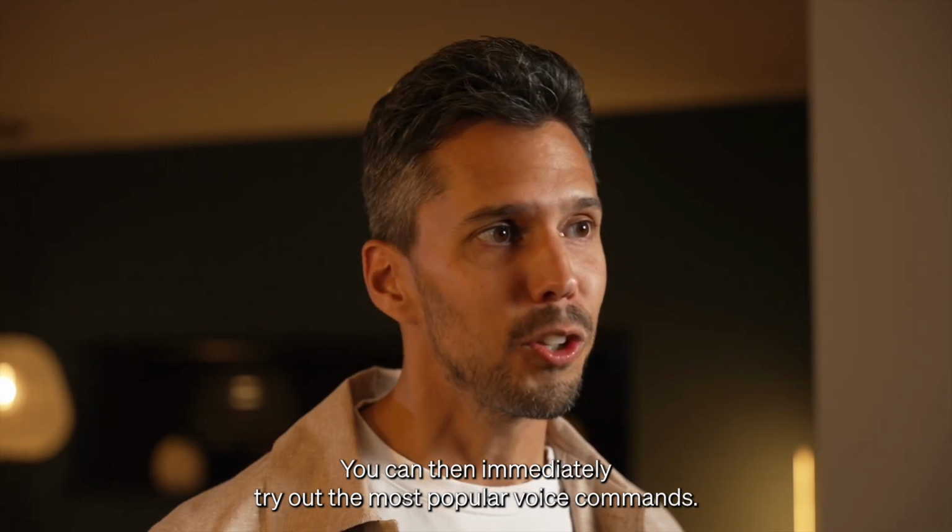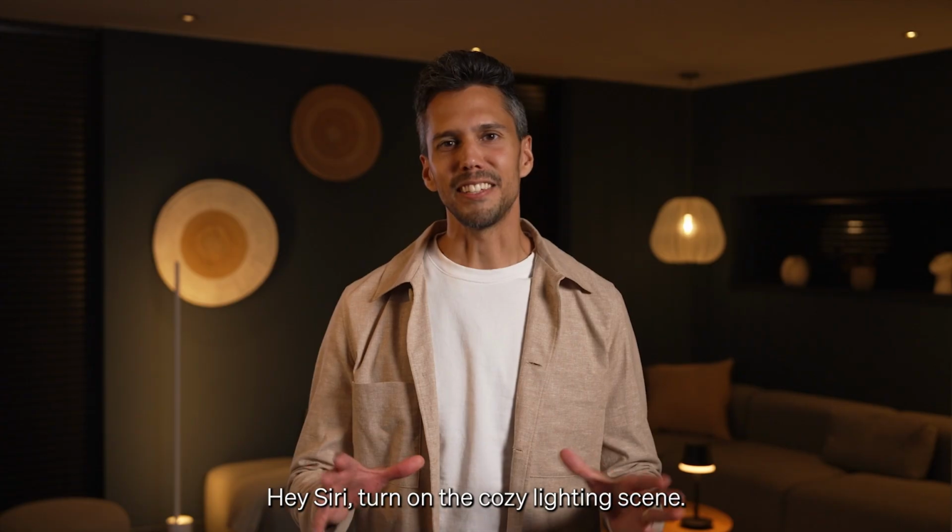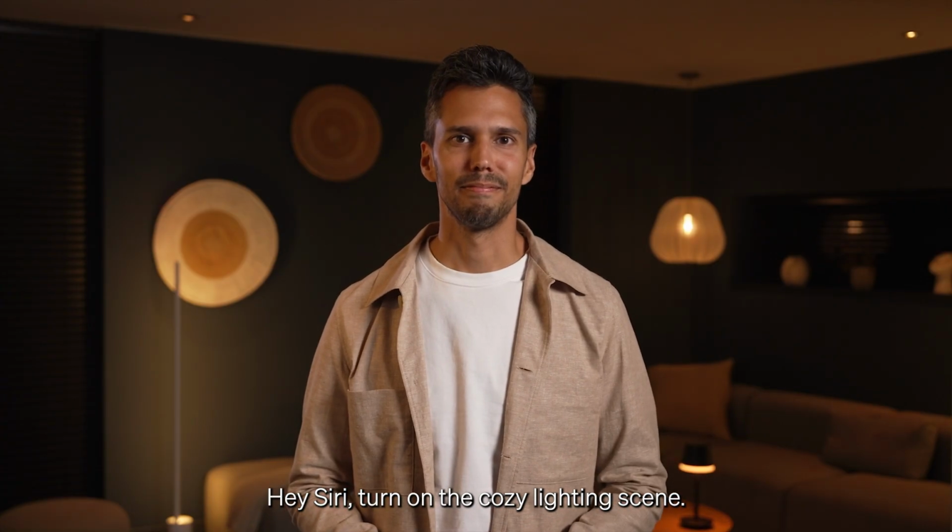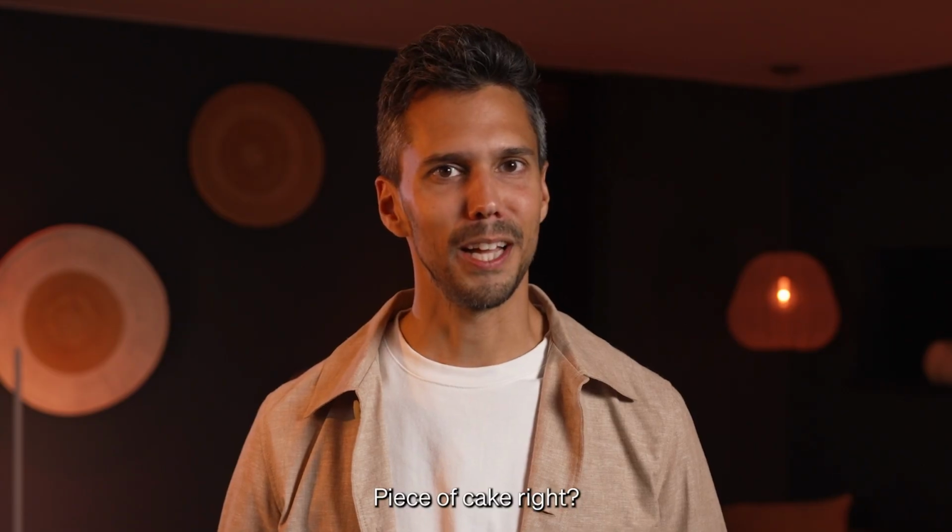You can then immediately try out the most popular voice commands. Hey Siri, turn on the cozy lighting scene. Piece of cake, right?